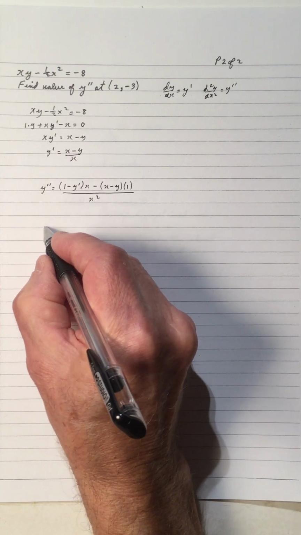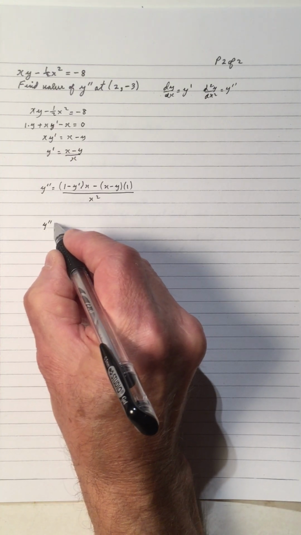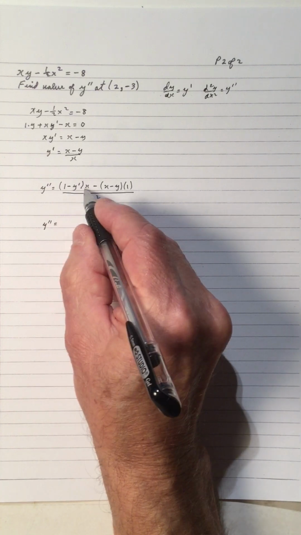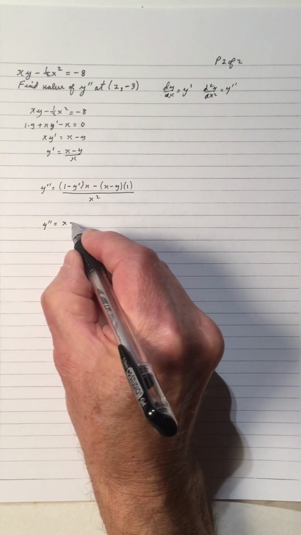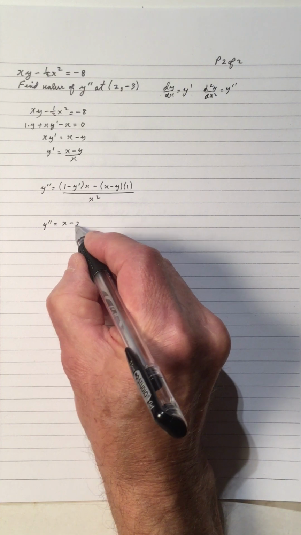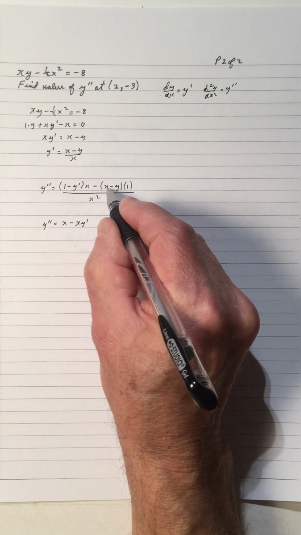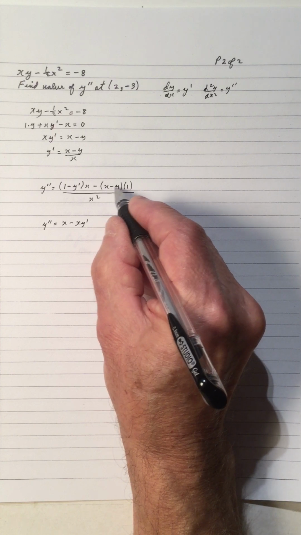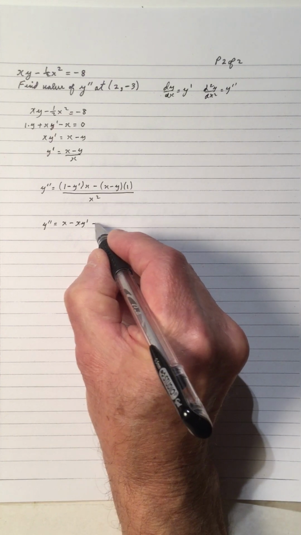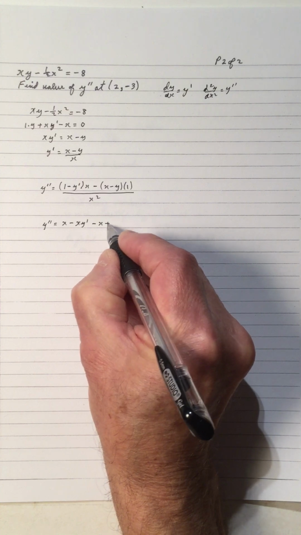So y double prime becomes 1 times x is x, x times y prime is x y prime, and we got 1 times x minus y is x minus y, but the negative of that is negative x plus y.